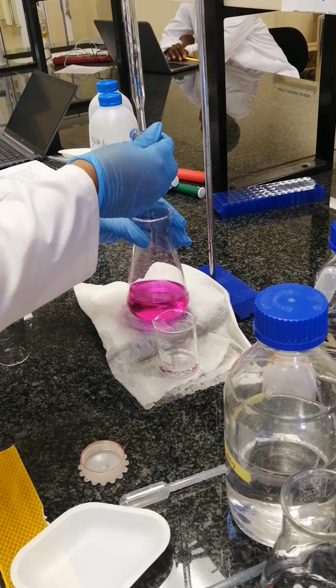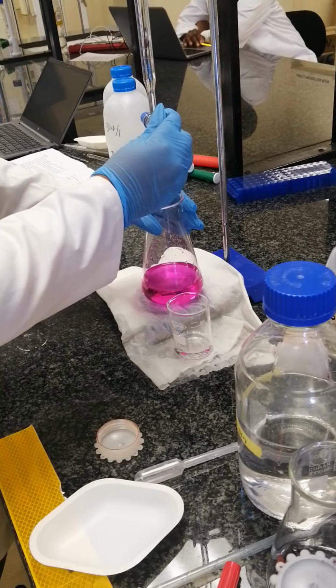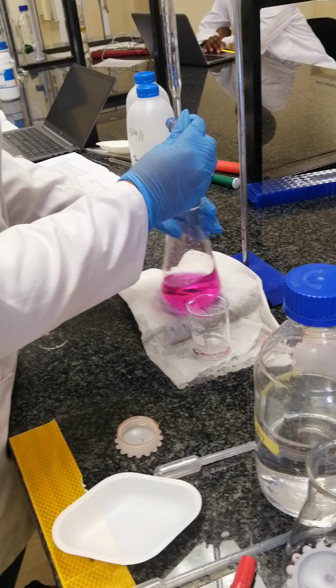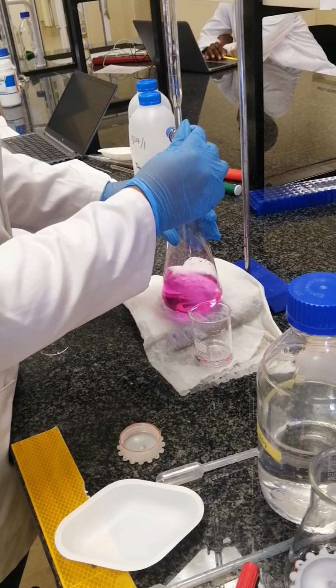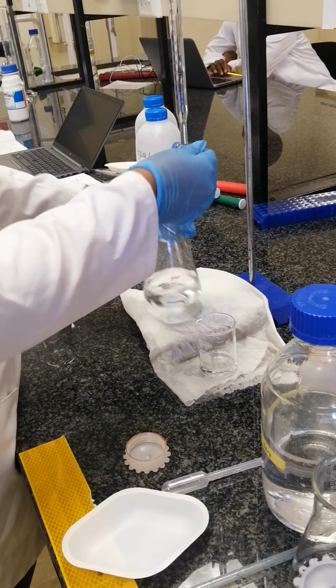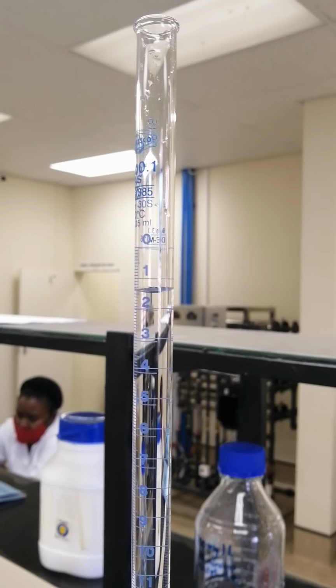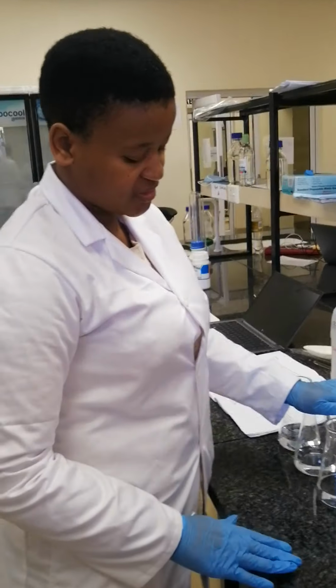So now you start titrating. Make sure that you do it drop by drop, and you shake your water sample until it turns colorless. You can see then your third volume is at 1.5. So it means that we have 1.6 and 1.5 for the third LMR flask. Then now we have to calculate the second LMR flask.